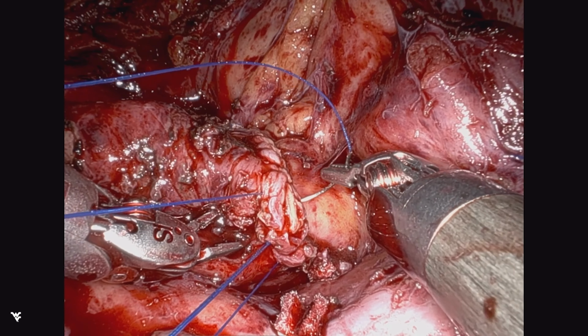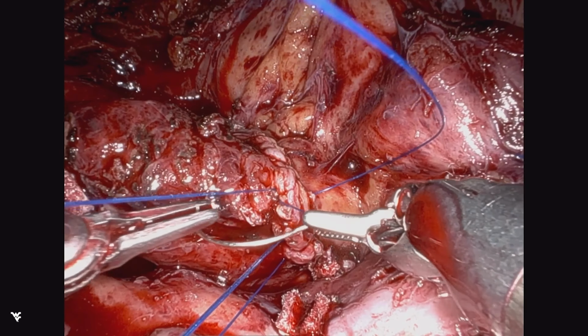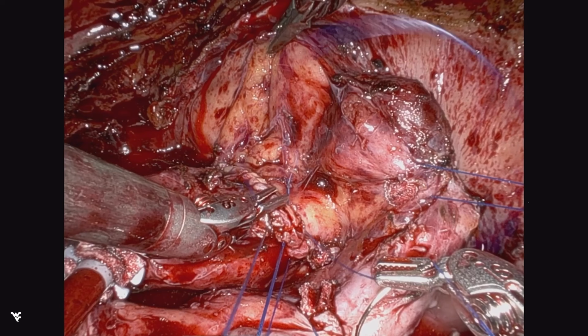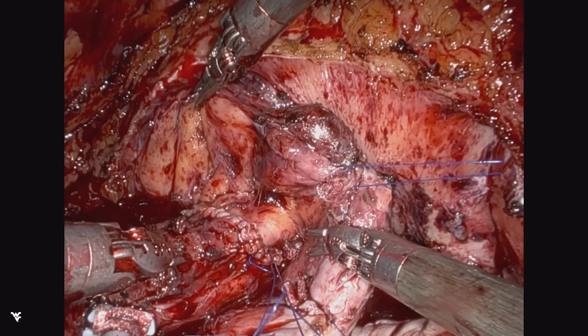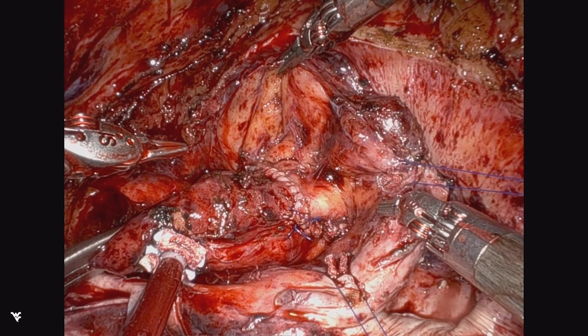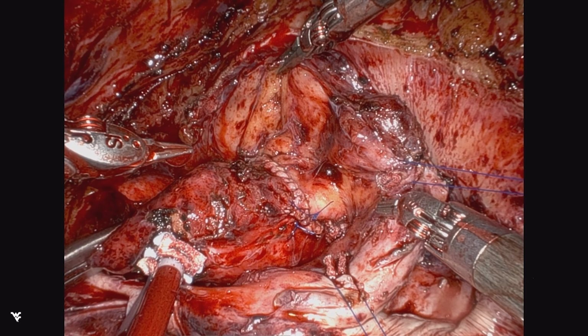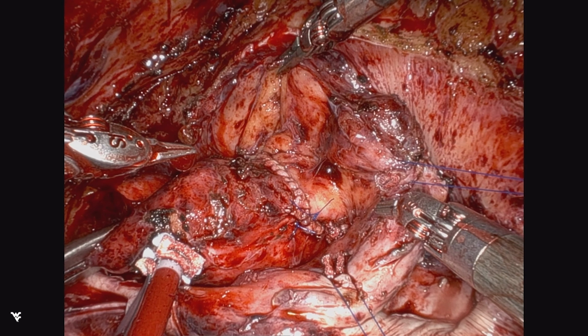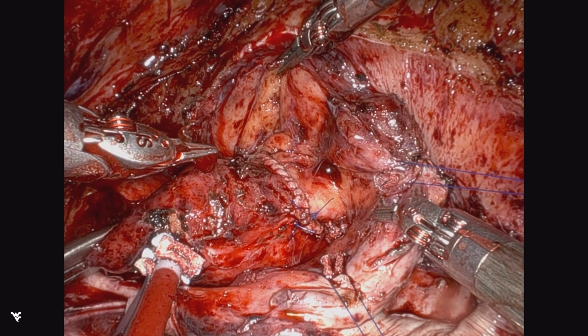If pledgets are used in your institution, that is totally fine. Whatever is safe and whatever is routine, this technique is very adaptable to whatever situation you so choose. So this RAVR is now complete, despite its complexity, with an excellent overall result.